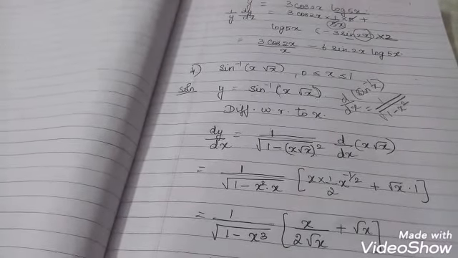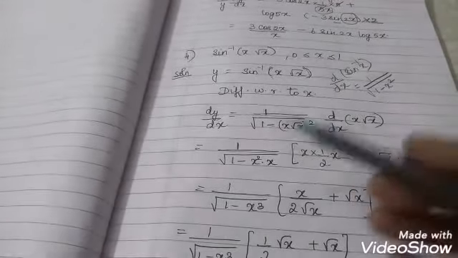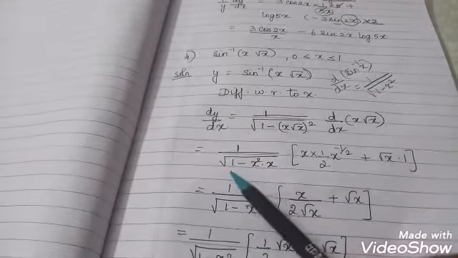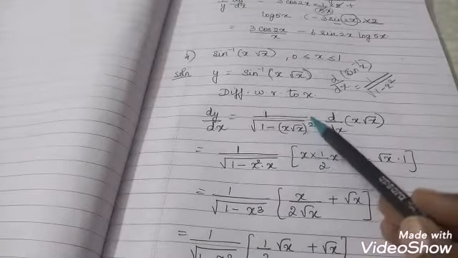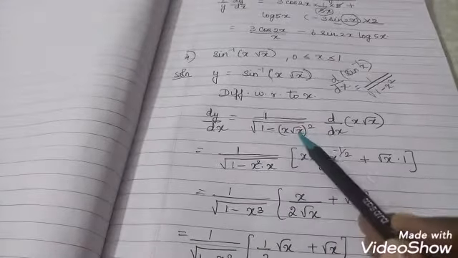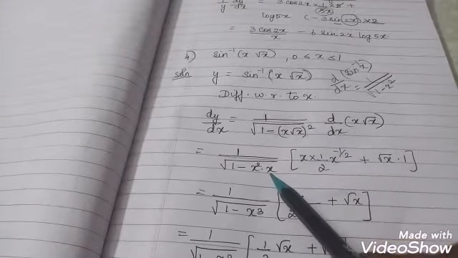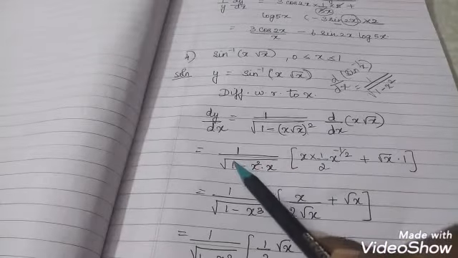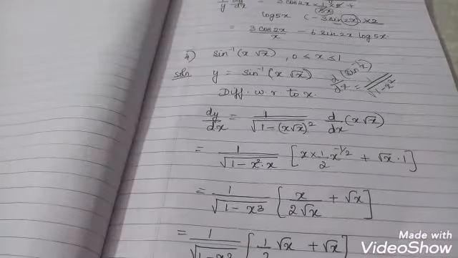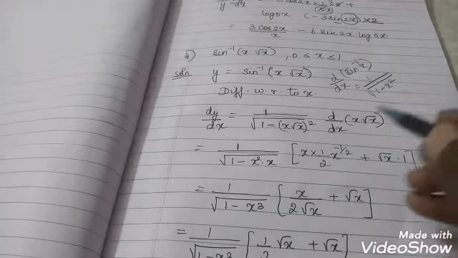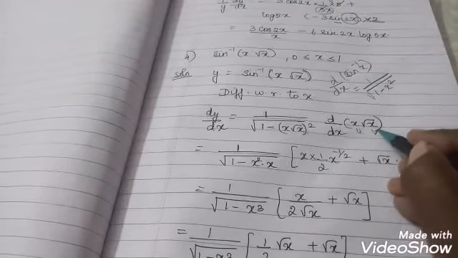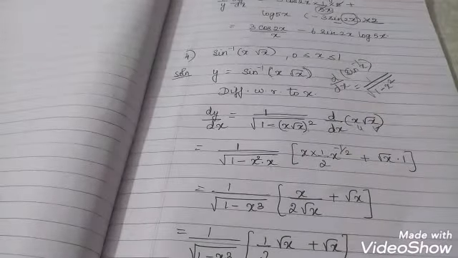Okay, now here we'll just simplify it here, which is equal to 1 by square root of 1 minus x squared. (x root x) the whole squared will give you what actually, nothing but x cubed. That only I have written it as 1 minus x squared into x. Now to differentiate this, what is that I'll have to do here? Again I'll have to apply the uv formula.